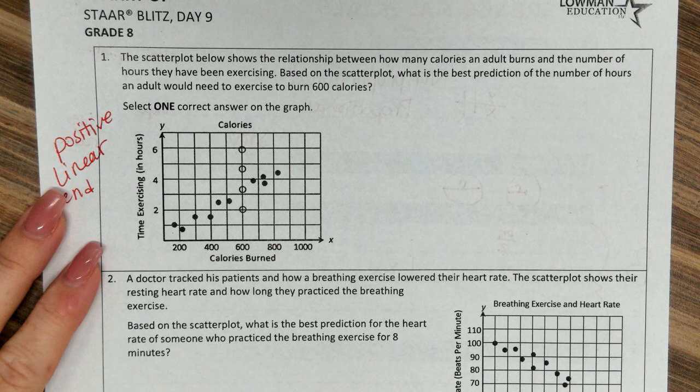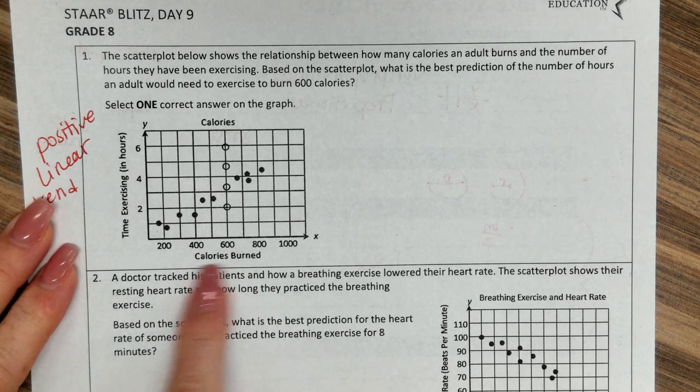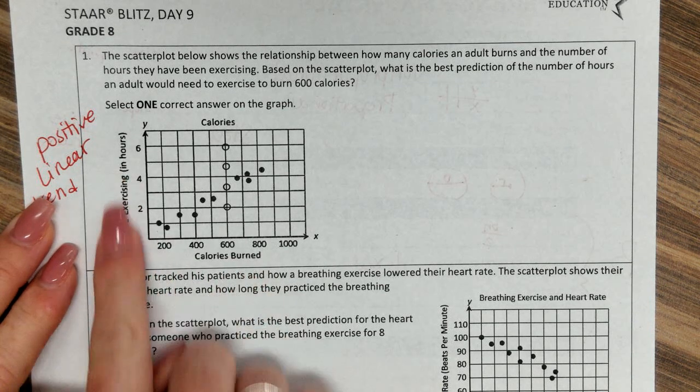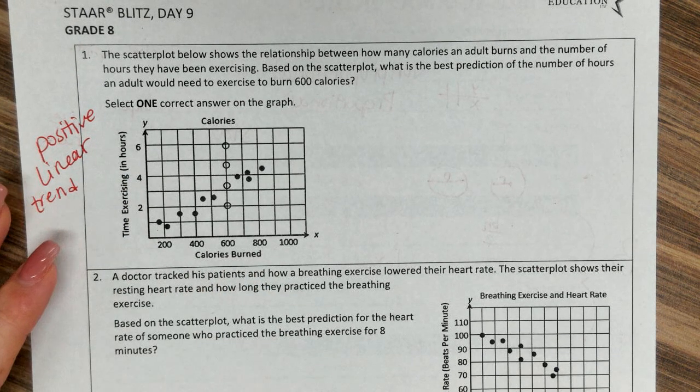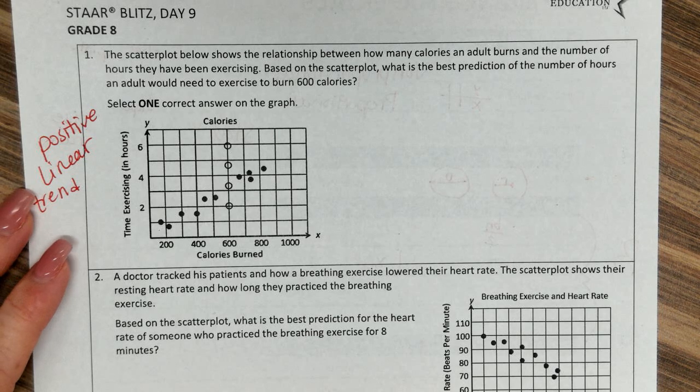All right, now let's answer the question. The scatter plot below shows the relationship between how many calories an adult burns and the number of hours they have been exercising. So over here we have calories burned, and over here we have time exercising. Based on the scatter plot, what is the best prediction of the number of hours an adult would need to exercise to burn 600 calories?